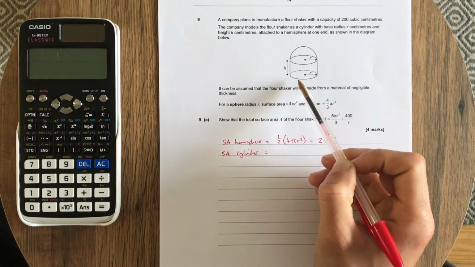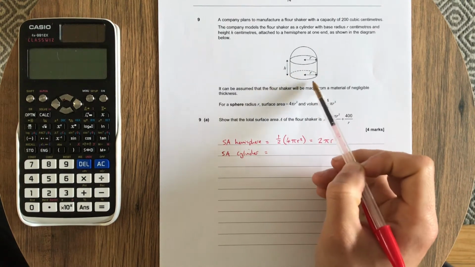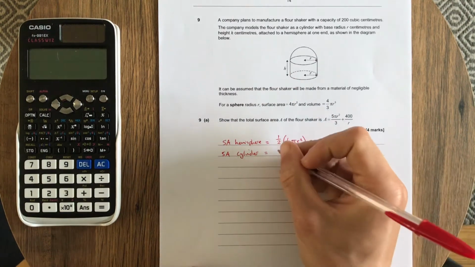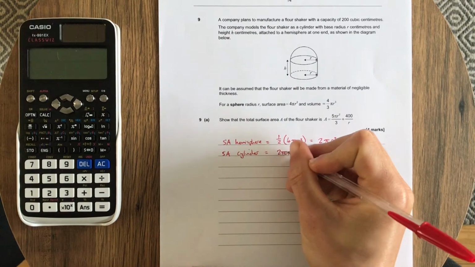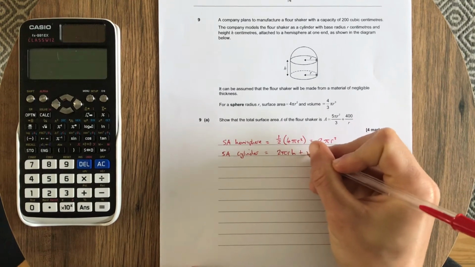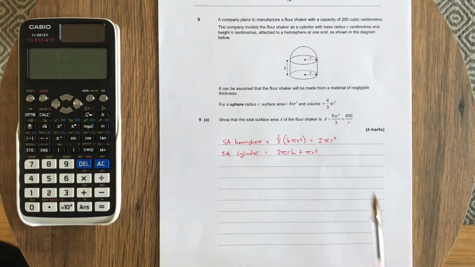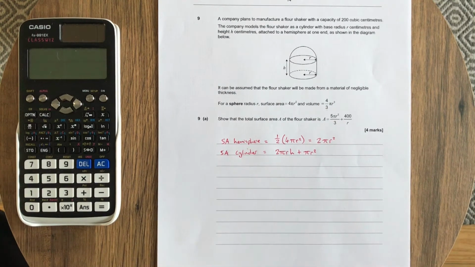So we can use 2 pi r as the circumference and times that by h. So 2 pi r h would represent that. And then if we add on pi r squared, which represents the area of the circle at the bottom, this would be our area of the cylinder.